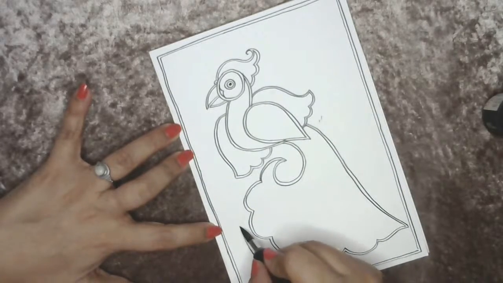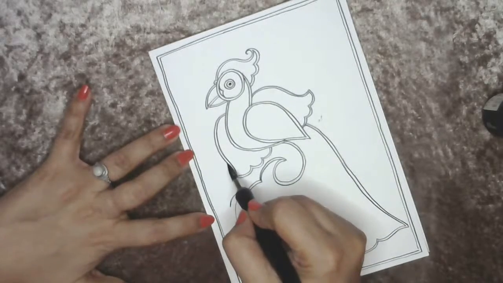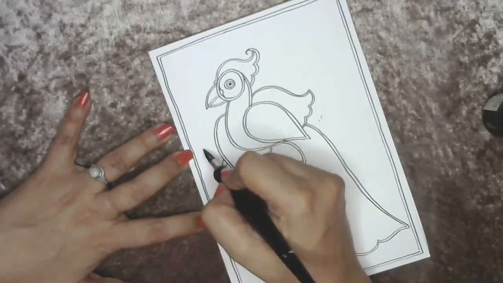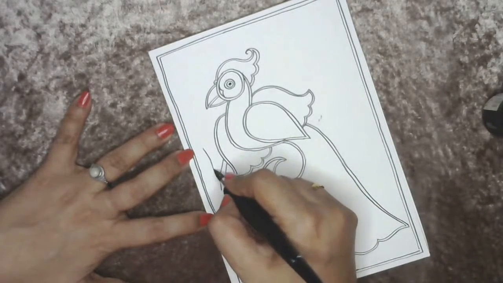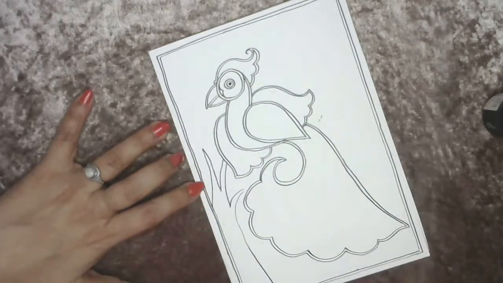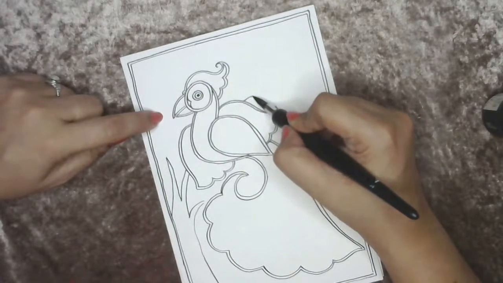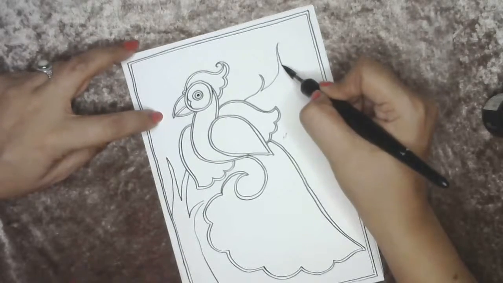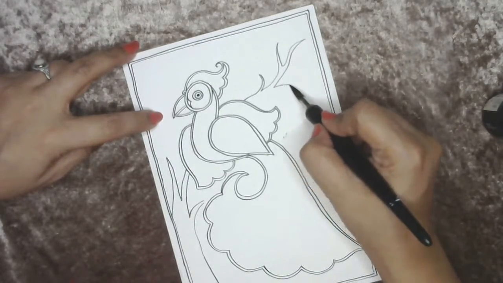I'm just going around filling it wherever I feel it is okay. You also can go around and fill whichever area. You don't have to really copy each and every branch and leaf like this, and not going too much into the bird. Wherever you feel this flow is taking you.